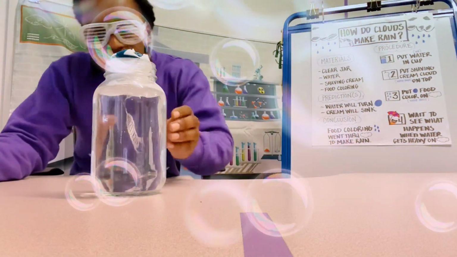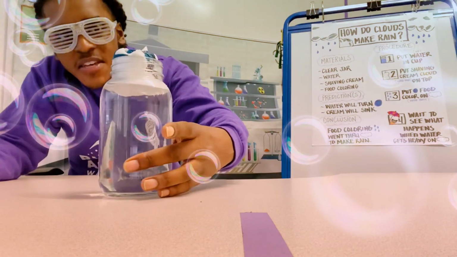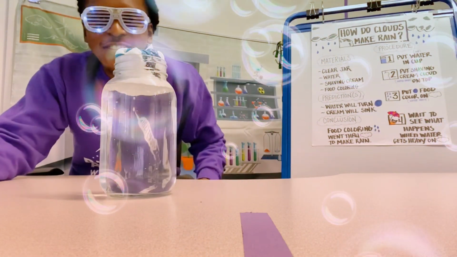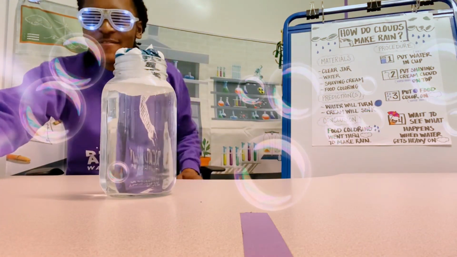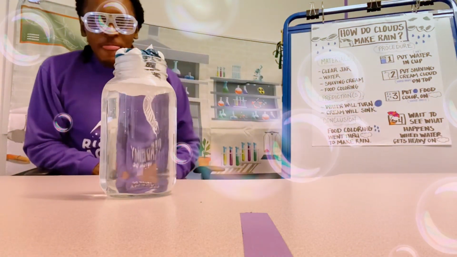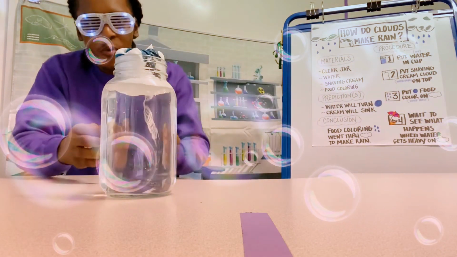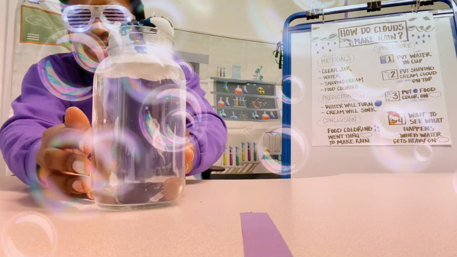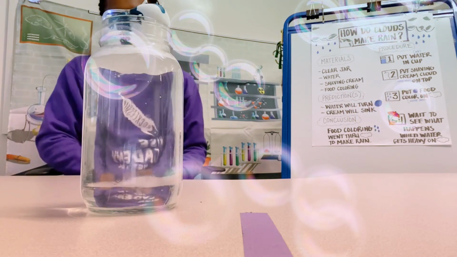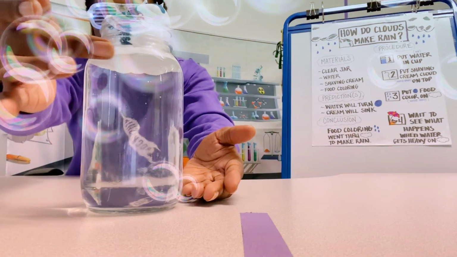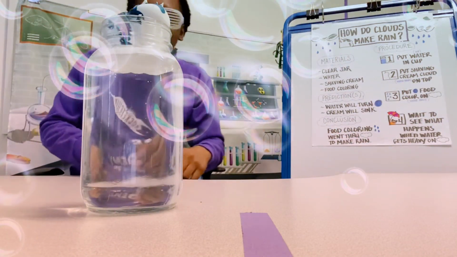So now we are gonna continue to wait because Mr. Sessions feels like it's going to be raining really, really soon. Wow. Can you guys see? What do you see? So remember, our water is our air. Our shaving cream is our cloud. And our blue food coloring is our what? Our rain. All right, let's keep waiting.